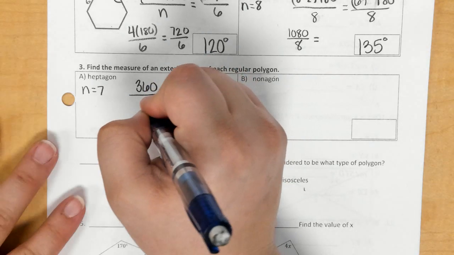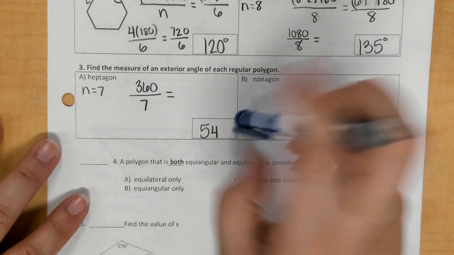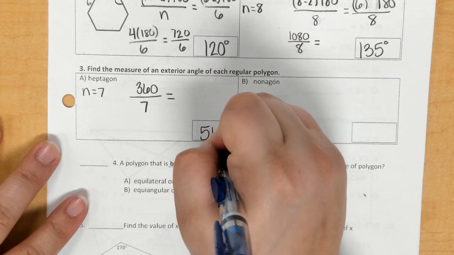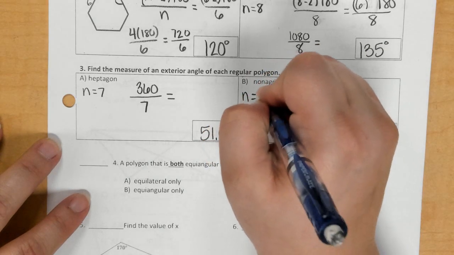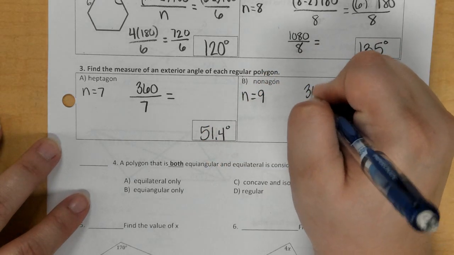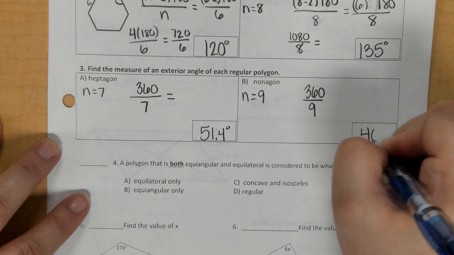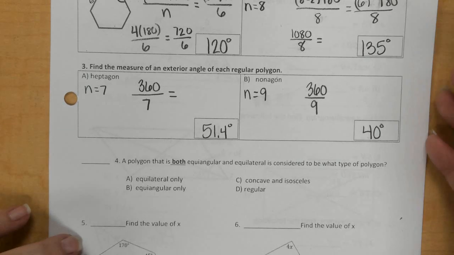If I divide by 7, we get 51.4 degrees. In part B, we have a nonagon, which is 9 sides. So 360 divided by 9 gives me 40 degrees for every exterior angle.